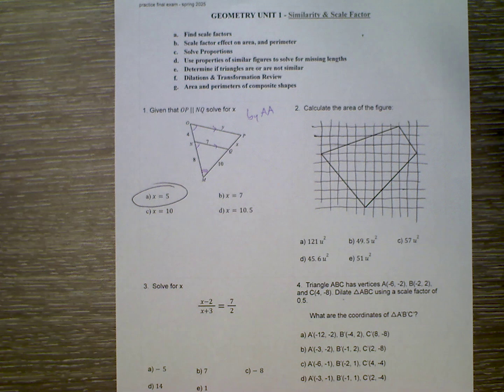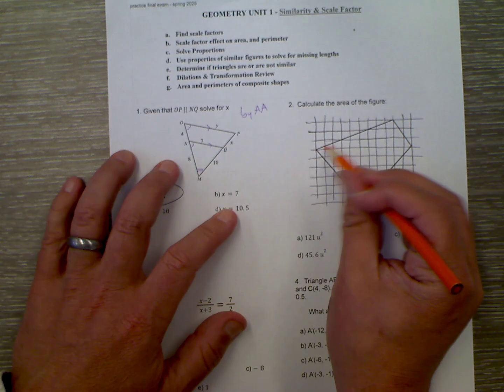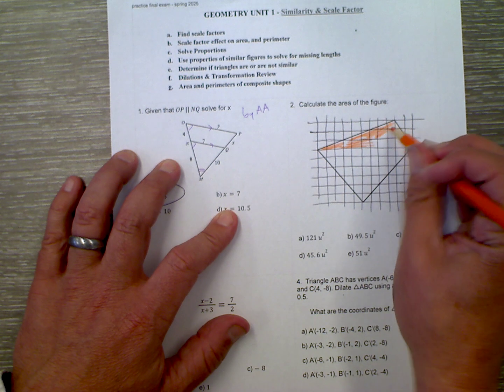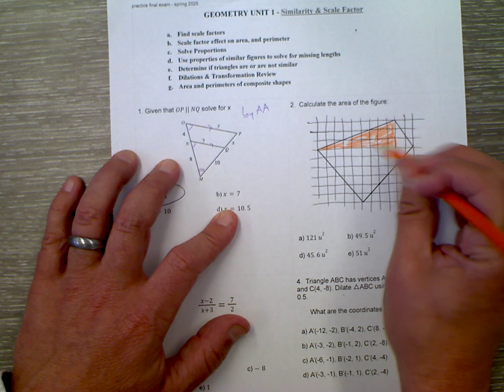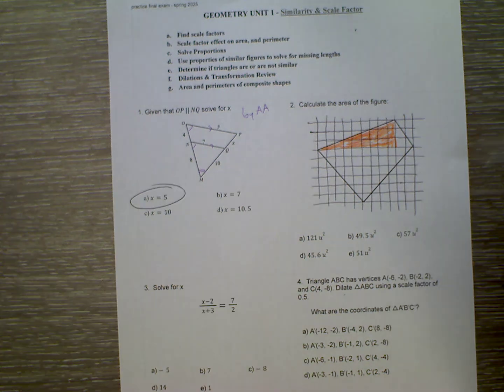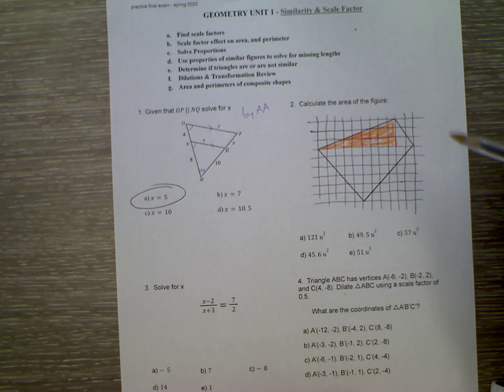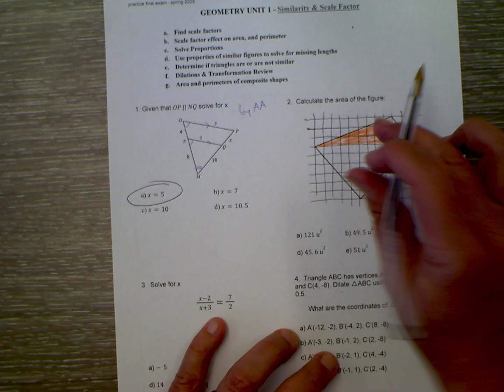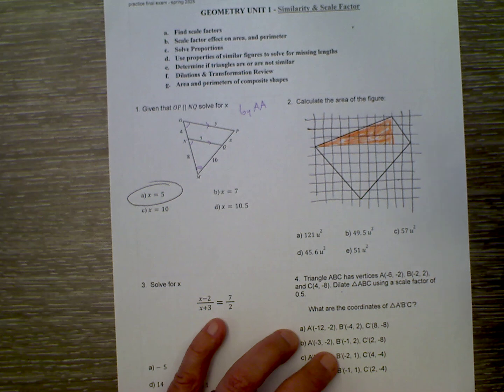All right, number 2. Number 2 looks a little janky here because my initial grid didn't show up. It was too light in the printer, so I had to just use a pen. That's why these lines aren't particularly sharp. This is a composite shape. So what we have to do is realize that the whole is equal to the sum of its parts. And so we want to break this shape into parts that we can calculate the area of.